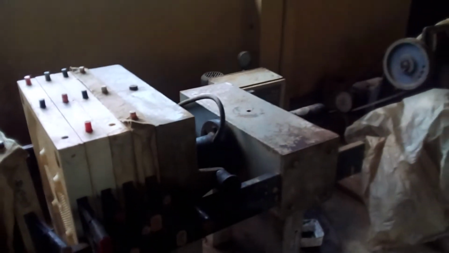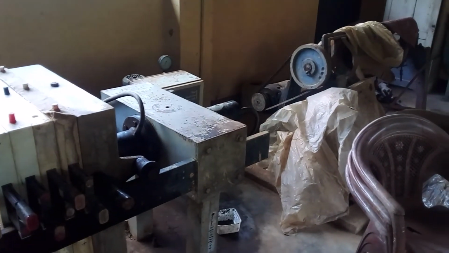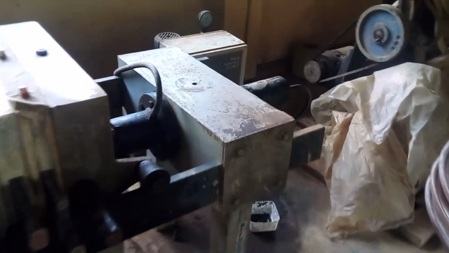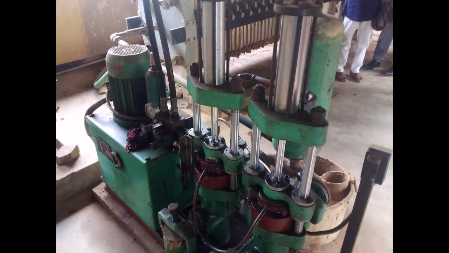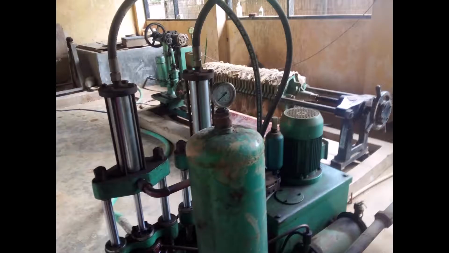The clay slurry will be pumped into a filter disc system like this. The filter discs were made using high density material, and there is a hole in the middle of them.